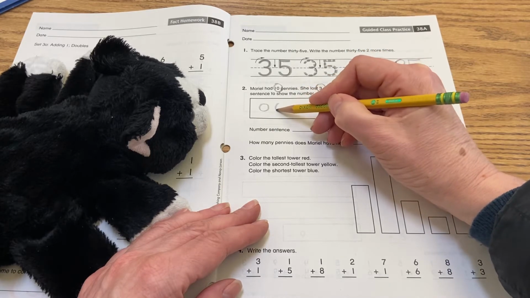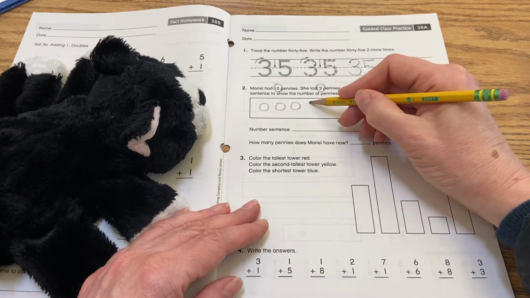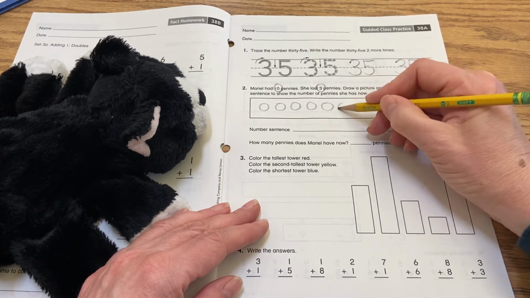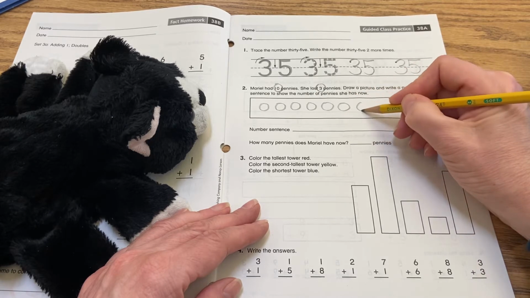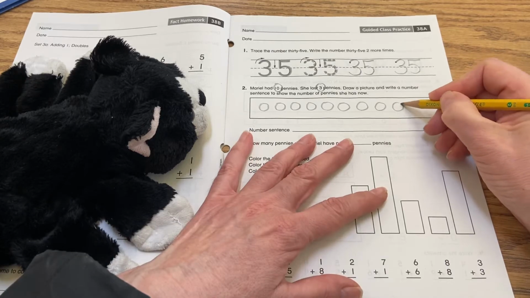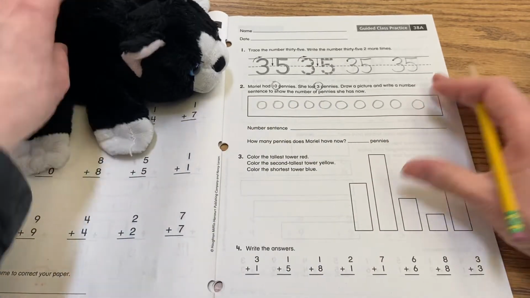1, 2, 3, 4, 5, 6, 7, 8, 9, 10. Okay, so there I have my 10 circles. I'm going to go back.